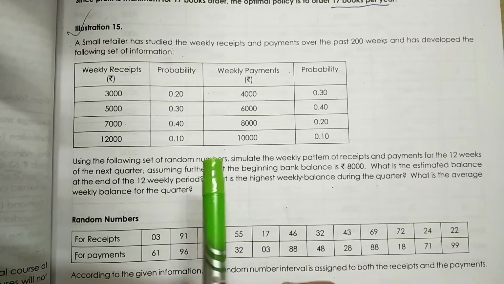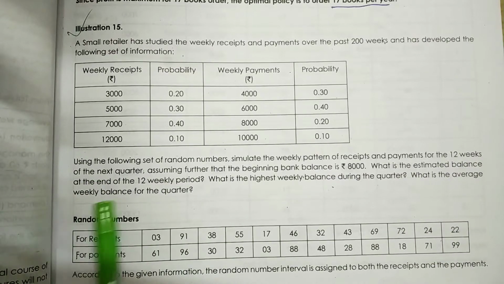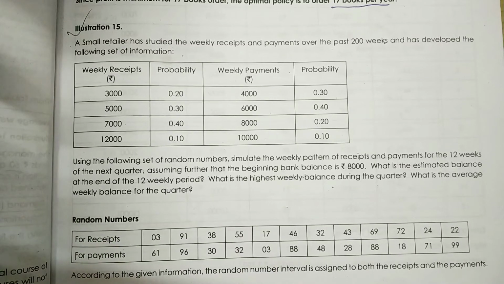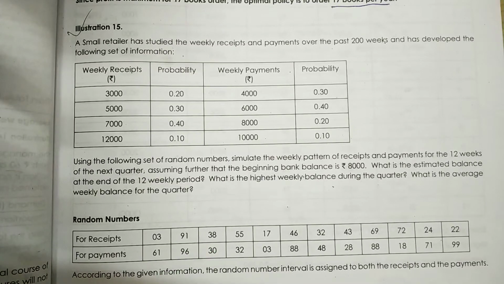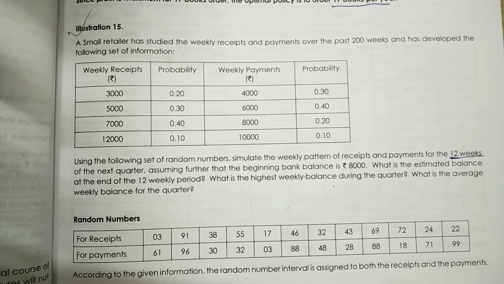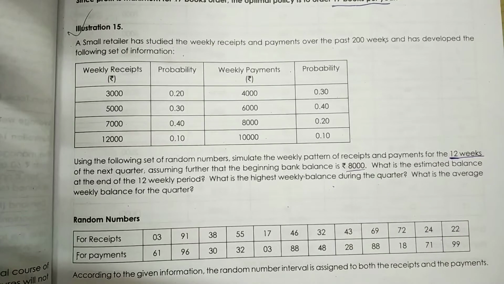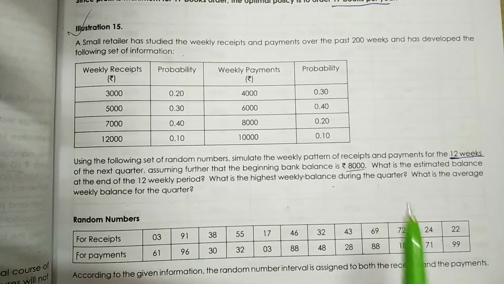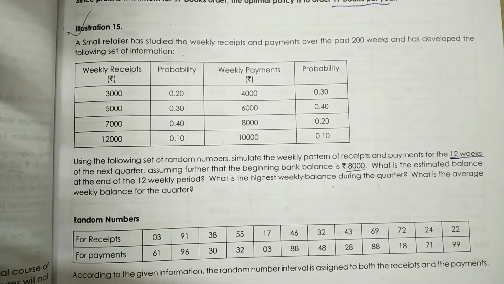Using the following set of random numbers, simulate the weekly pattern of receipts and payments for the 12 weeks of the next quarter, right? So here some random numbers are given to you. Random numbers for receipt आपको दिया हुआ है, and along with that random numbers for payment भी आपको दिया हुआ है, right? So you have to use these random numbers, and what do you need to simulate? You need to simulate the weekly pattern of receipt and payment for the 12 weeks of the next quarter, assuming further that the beginning bank balance is rupees 8000. So आपका जो opening bank balance है, that is your rupees 8000. The next question is, what is the estimated balance at the end of the 12 weekly period? Okay. मतलब आपका closing balance क्या होगा at the end of 12 weeks? And what is the highest weekly balance during the quarter? And what is the average weekly balance for the quarter? Right?